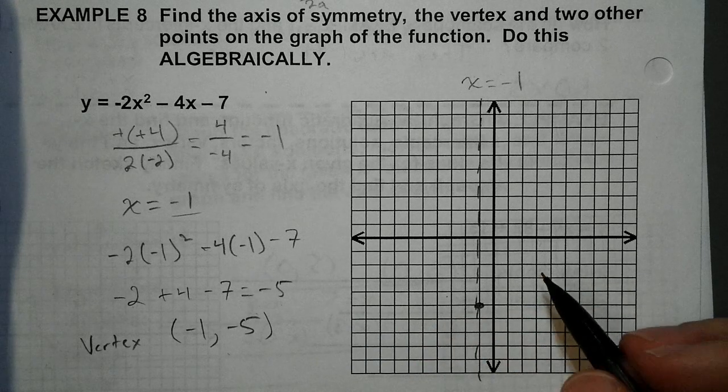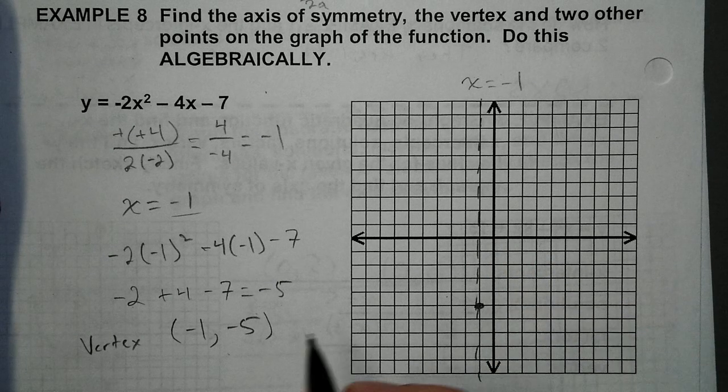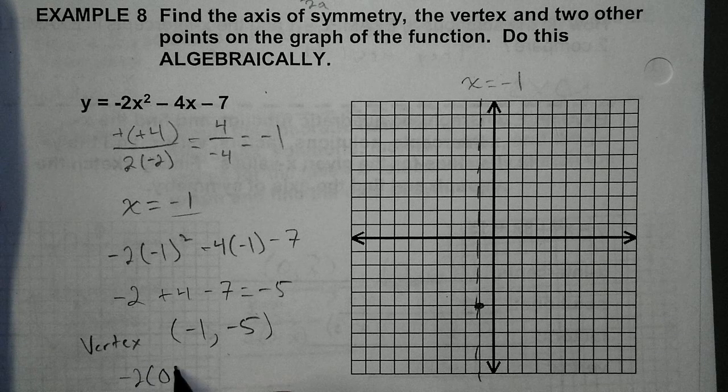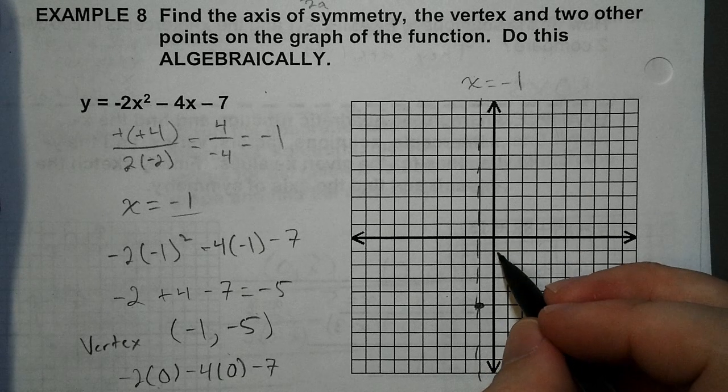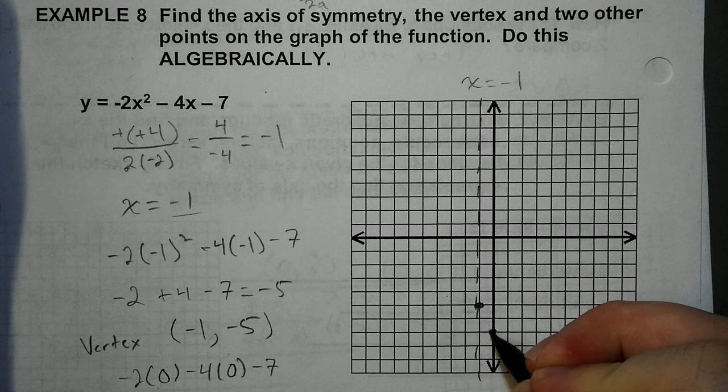To find our next point, pick a point to the left and a point to the right. So we'll do the point to the right first because it's just 0. So negative 2, 0, minus 4, 0, minus 7. That's 0, 0, and then it's 0 minus 7, which is just negative 7. So at 0, we go down to negative 7. 2, 3, 4, 5, 6, 7. Boom.